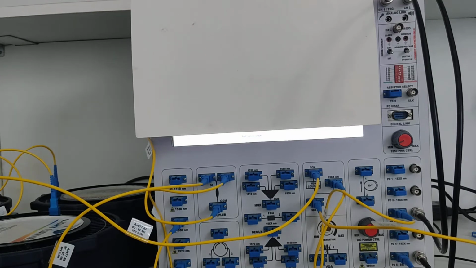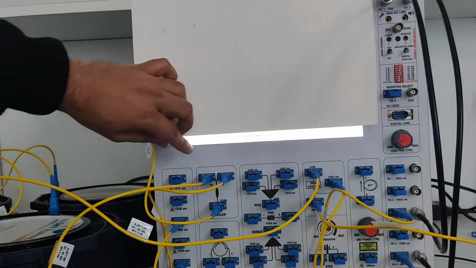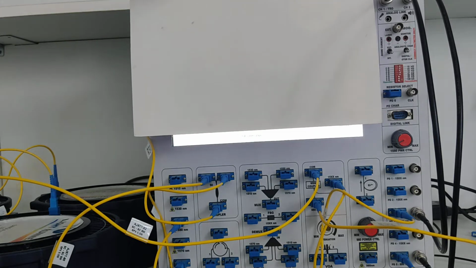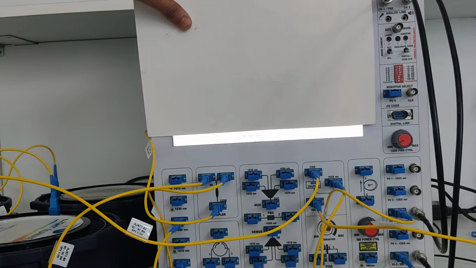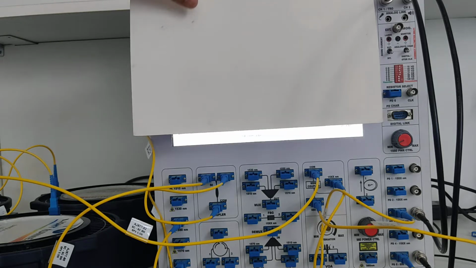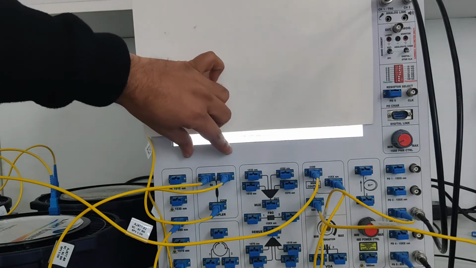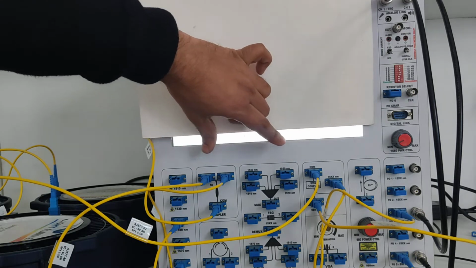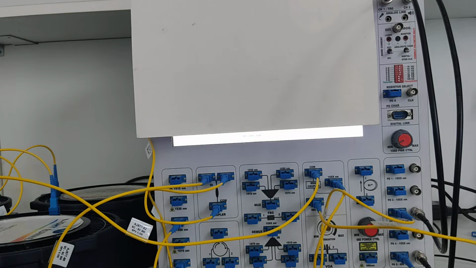Okay, so students, now in this video I'll show you how we can measure the dispersion in an optical fiber. But before we start, I'd like to mention that from this experiment onwards, we'll try to use different circuit segments that this light runner is having. For example, in this particular experiment, we'll utilize these two circuit segments, which are called optical couplers.